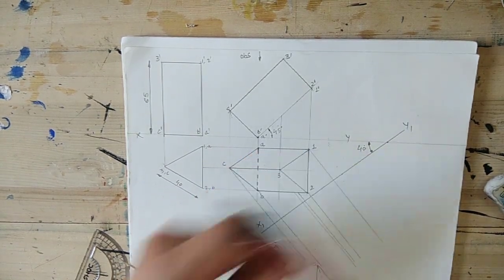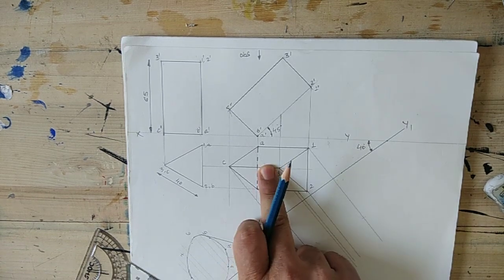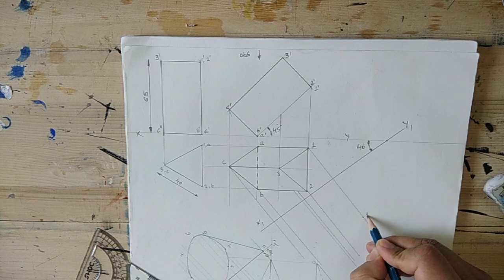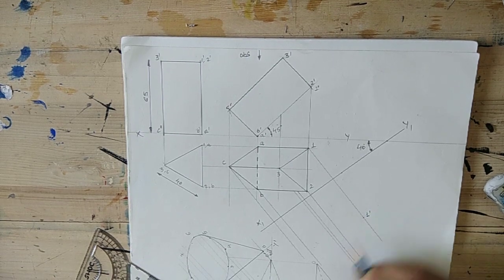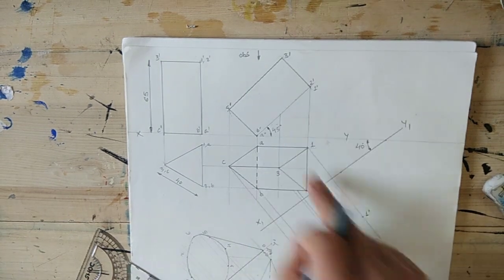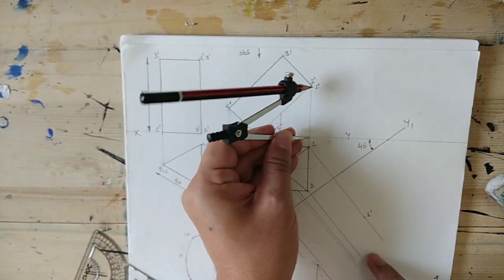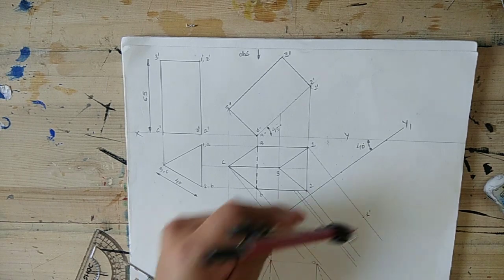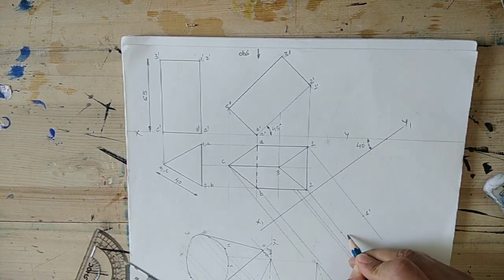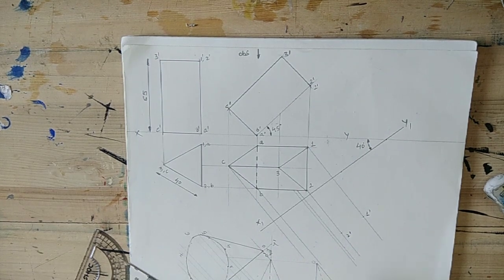So this is your top view. So here we will draw the front view. So this point is your 1 dash, the extension of 1, and this is 2, the extension of 2. So this is 2 dash.